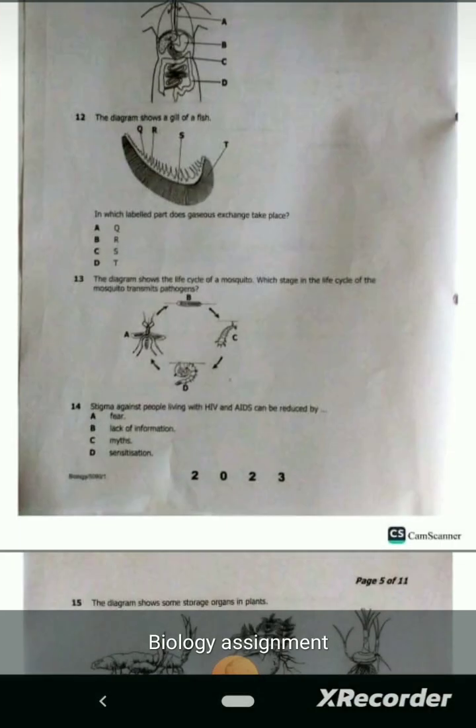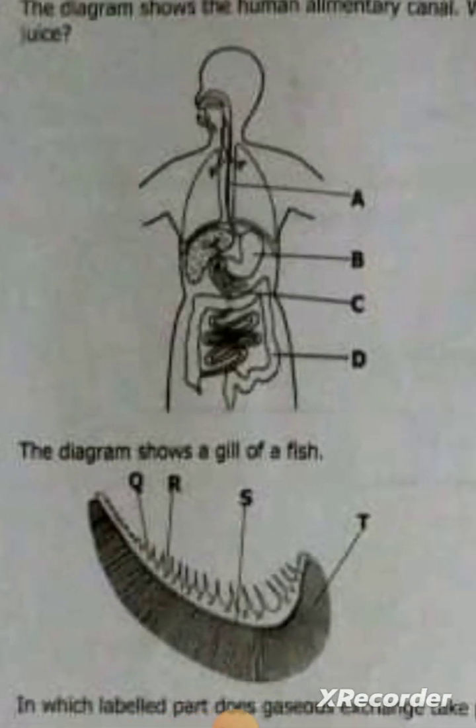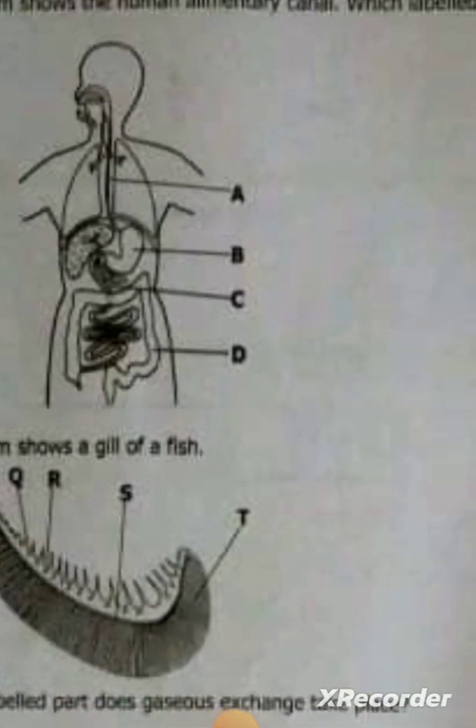Okay, going to question 11. This paper was simple, right? The diagram shows the human alimentary canal. Which labeled structure produces gastric juice? Gastric juice is produced by the stomach. The stomach here is B. B is the stomach.